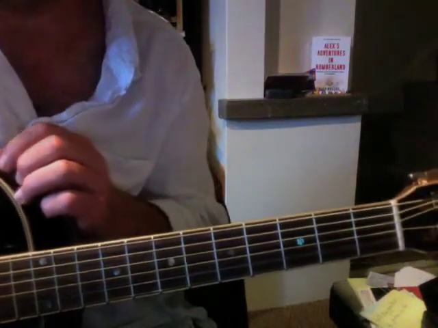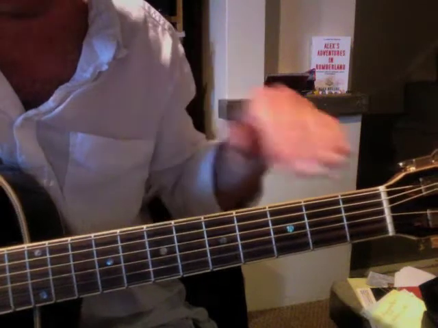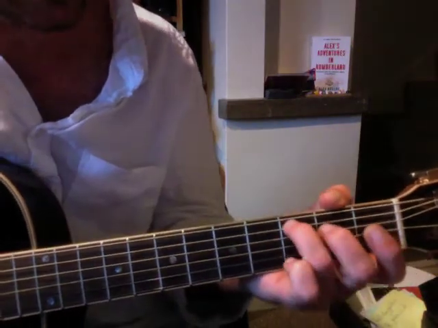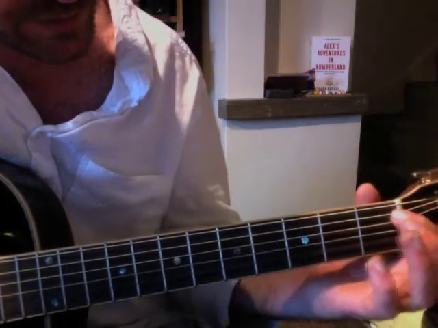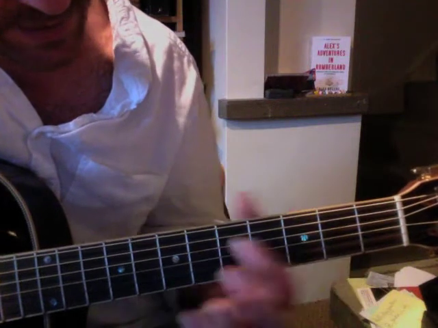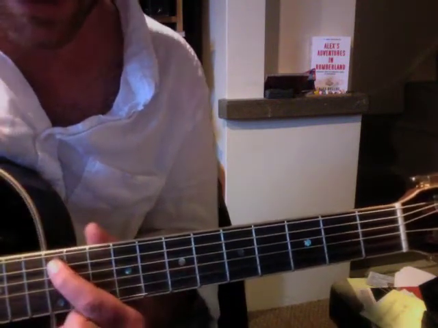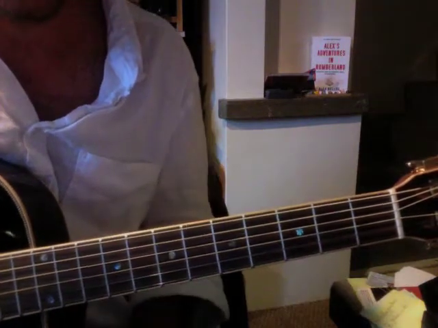Okay, so I hope that's a basic answer to what happens to the name of chords when the capo goes on them. You take the bass note of the chord, and if you know the notes on the string, A, B, C, D, E, F, G, back to A at the 12th fret, then you know what you're playing.